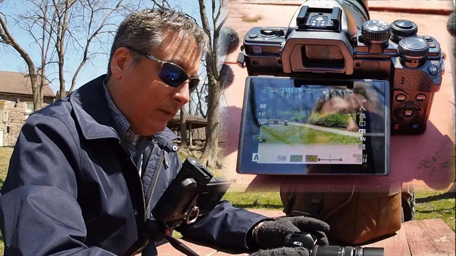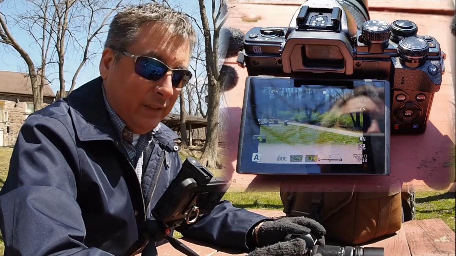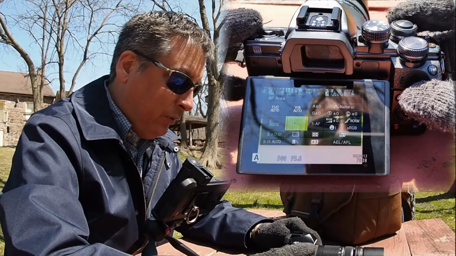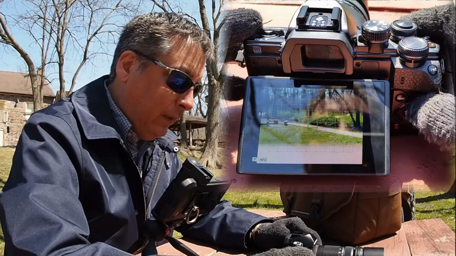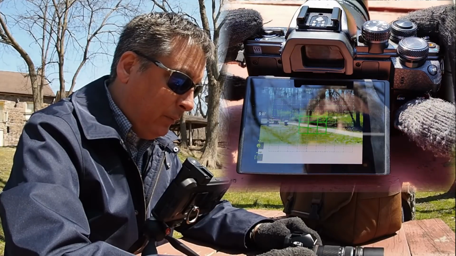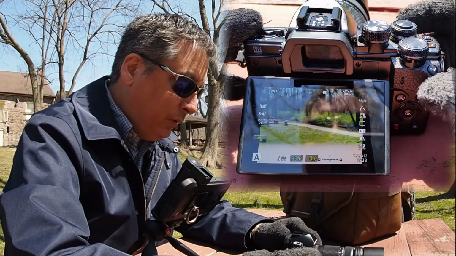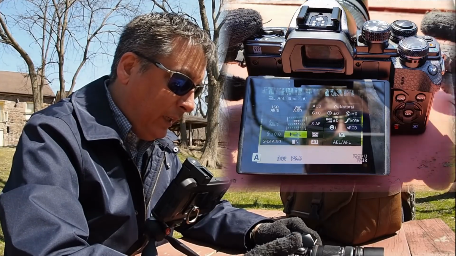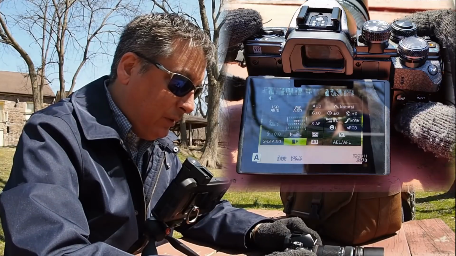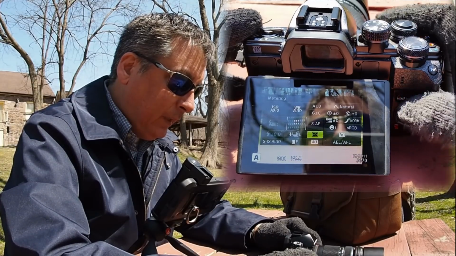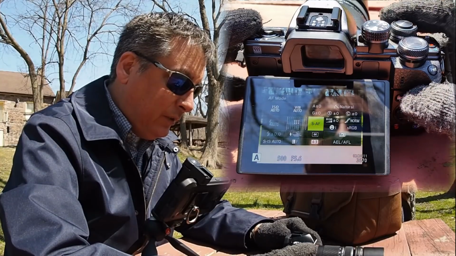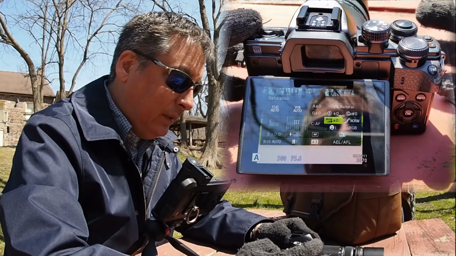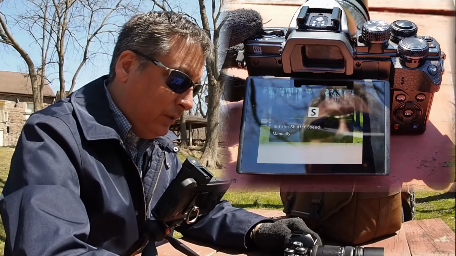Okay, now for the birds in flight settings, basically I can do a couple of them here, but I won't go through them all. We'll just do 9-point focus points. We'll change this to continuous low, anti-shock. We'll change this to large fine. Change this to centered metering, change this to continuous autofocus, and we'll go into shutter priority.